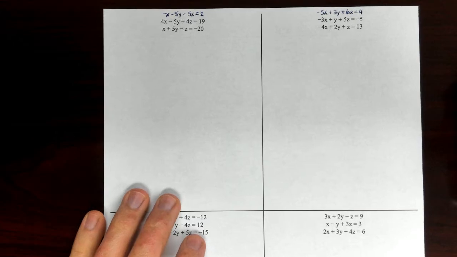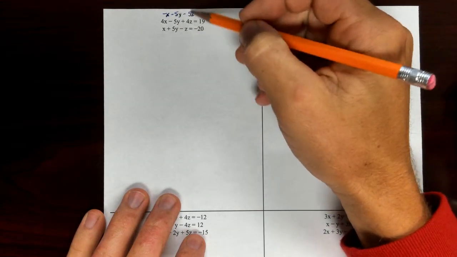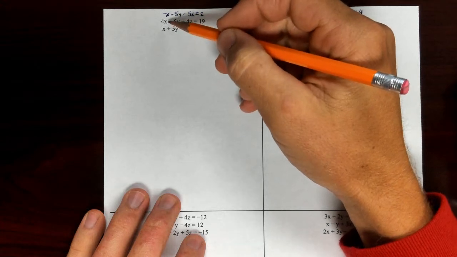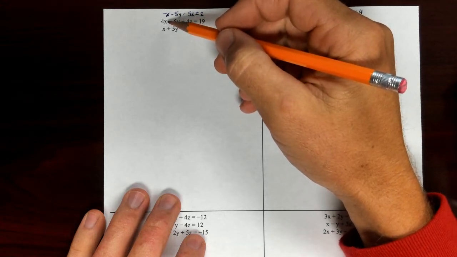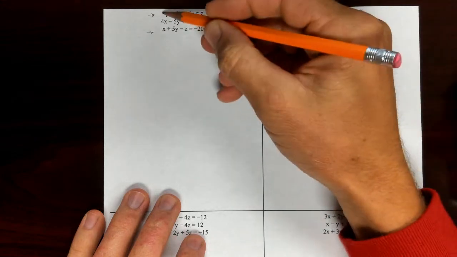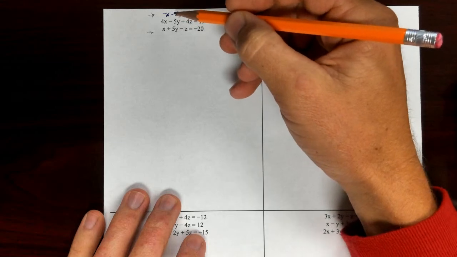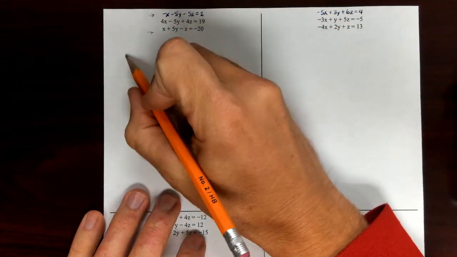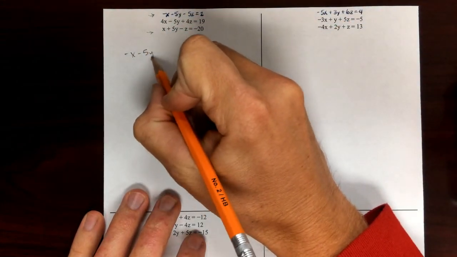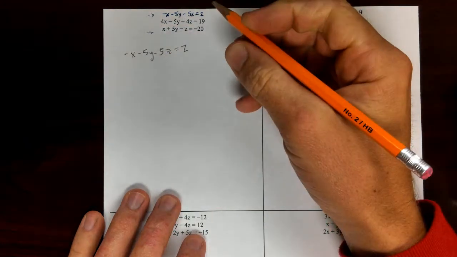Once again, we're trying to eliminate. So let's look through our equations and see something that has the same coefficient, but a different sign. Okay, well, if I look at this one and this one, let's add those two together. Oh my goodness, I've got two variables that are going to cancel out. So I've got negative x minus 5y minus 5z equals 2.